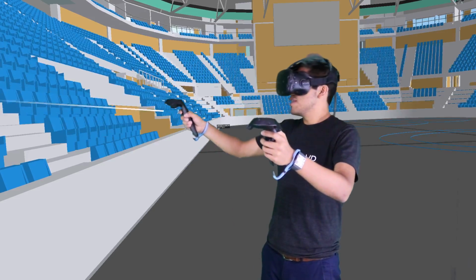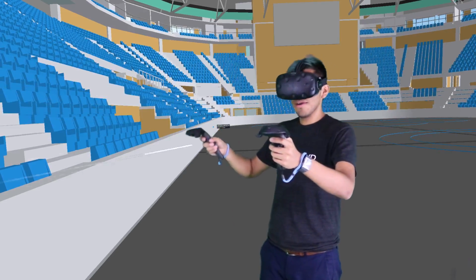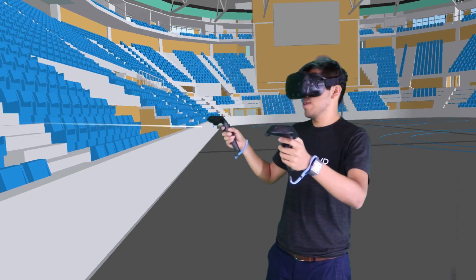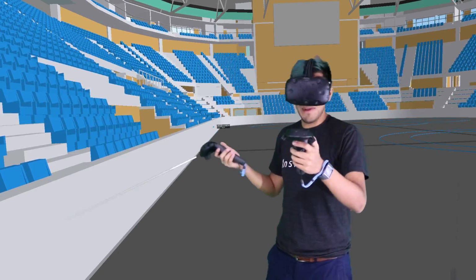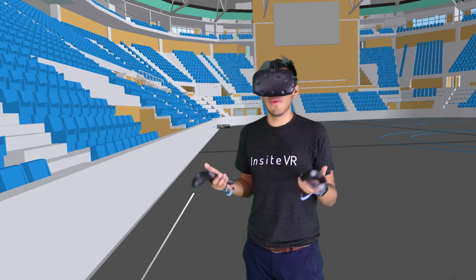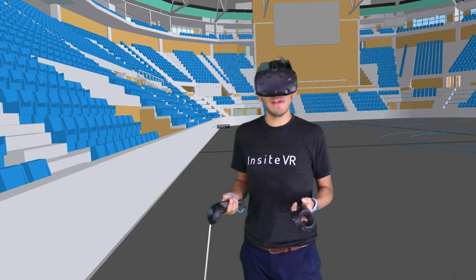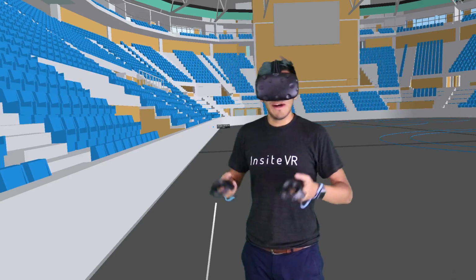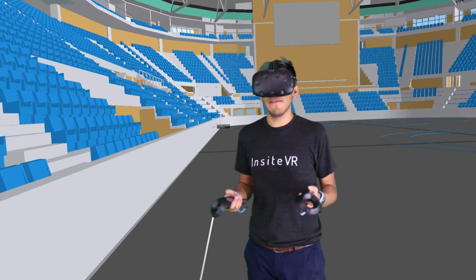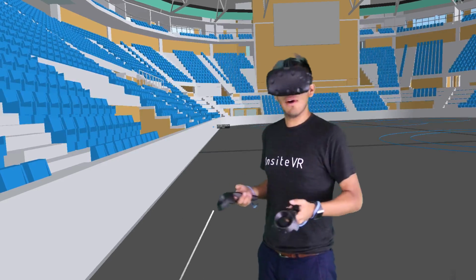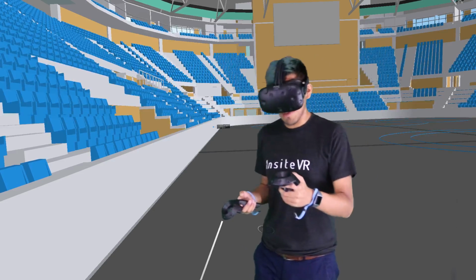Additionally, you see some colors here. So all your geometry colors will get exported as well because we know that is essential for review meetings, right? We know that all the MEP is color-coded, structural. All that is important to help you drive these conversations forward. So all of that gets exported with the Navisworks plugin.